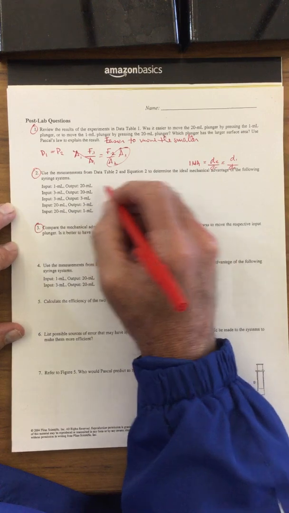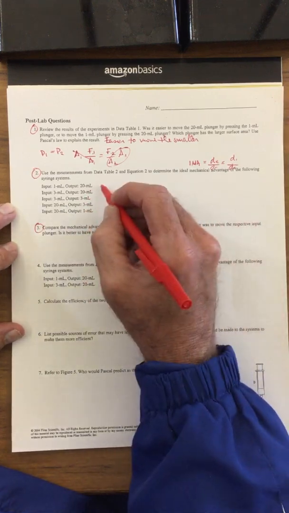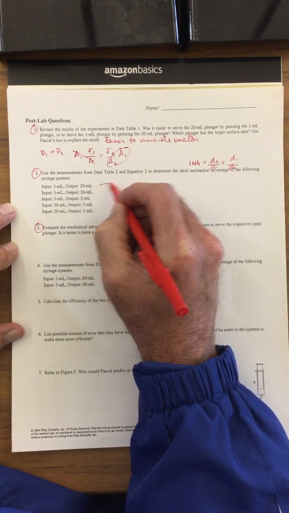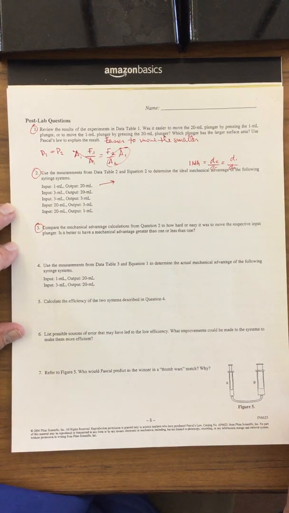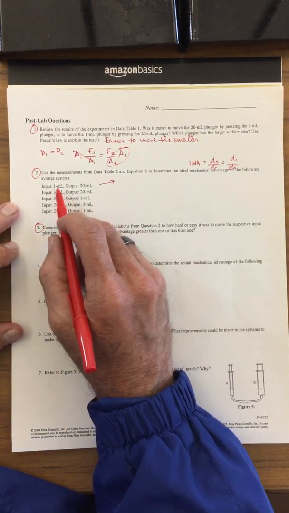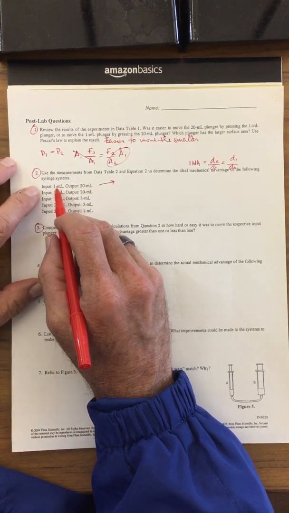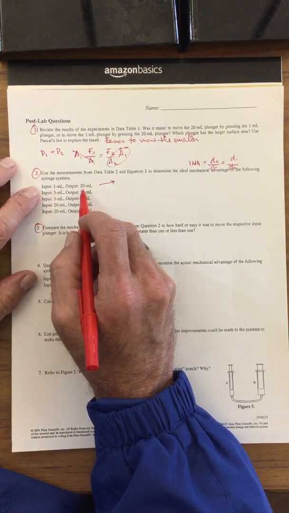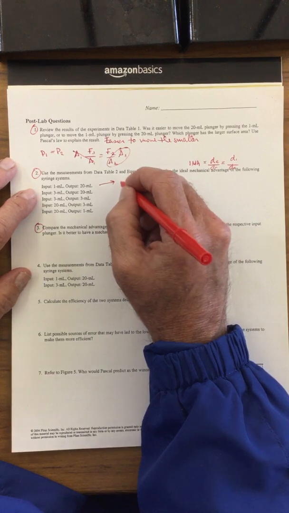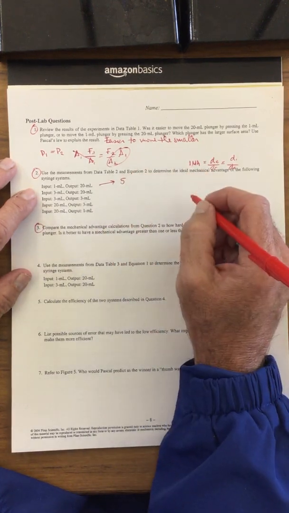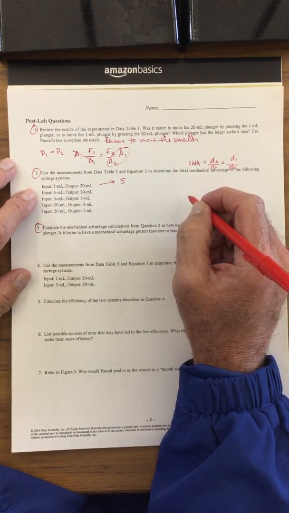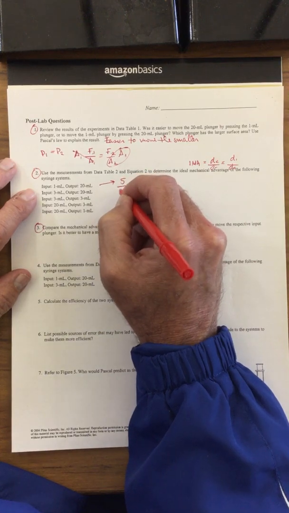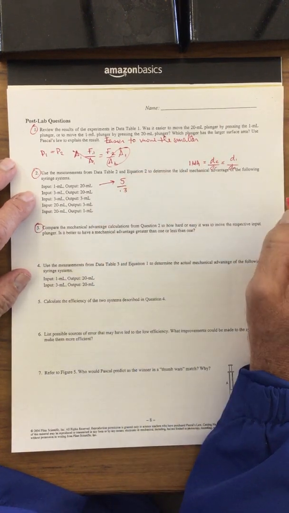So if we take a look at this, we're going to have 5 equations. We're going to have to use the space. So we're going to go over here for our first one. So how much did the 1 milliliter input move with the 20? This moved 5 centimeters. And the output moved 0.3.